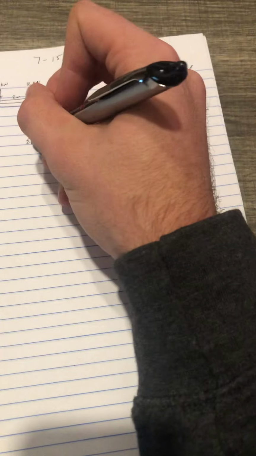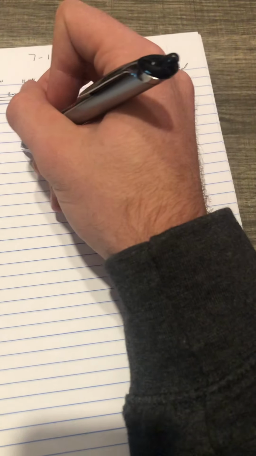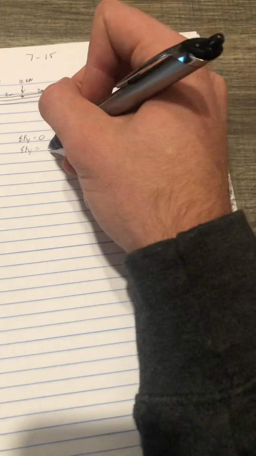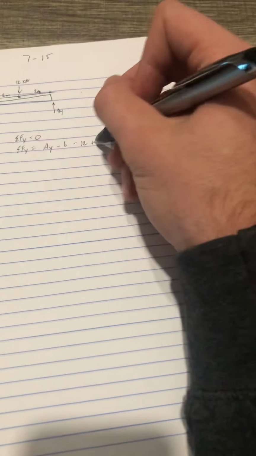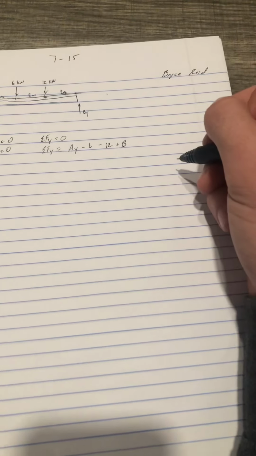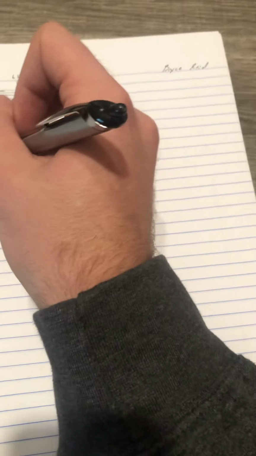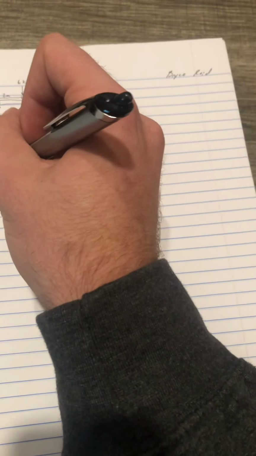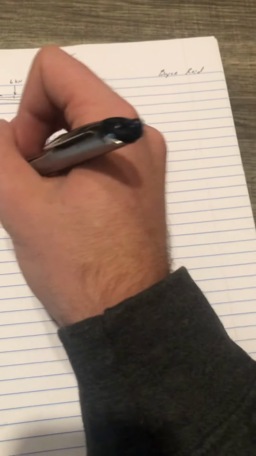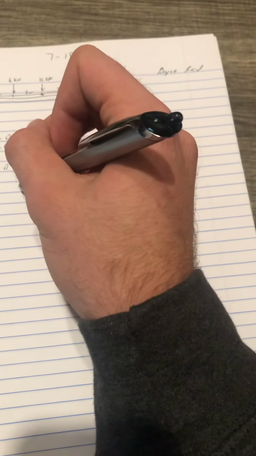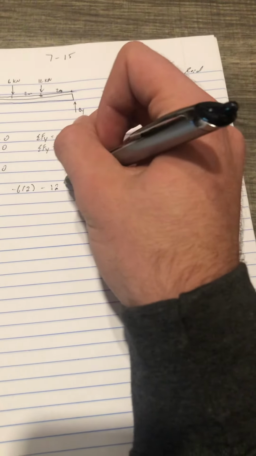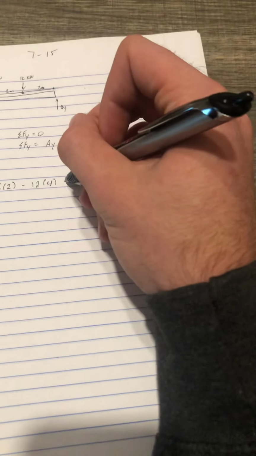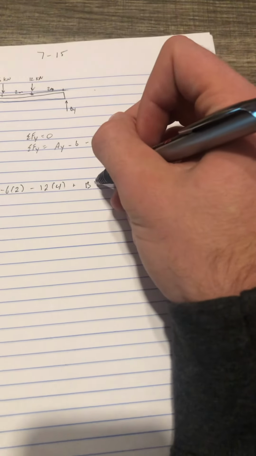And then the sum of forces in the y is going to equal 0, to where the sum of forces in the y are Ay minus 6 minus 12 kilonewtons plus B. And then we need to find what B is, so we'll take the sum of moments at A equals 0, which equals negative 6 times 2 minus 12 times 4 plus B times 6.